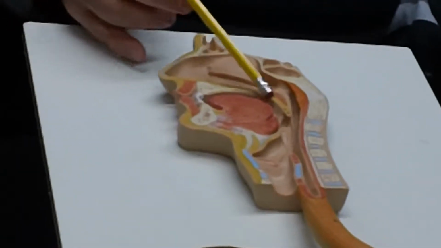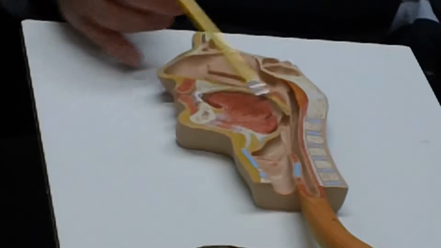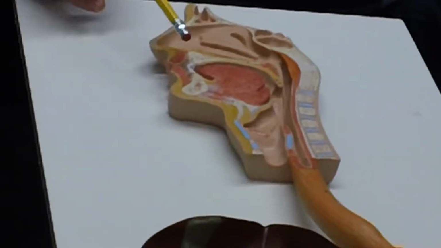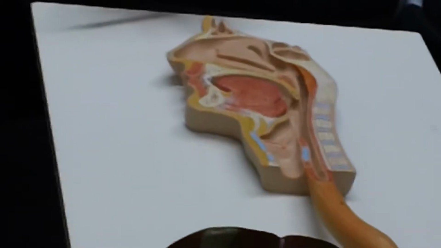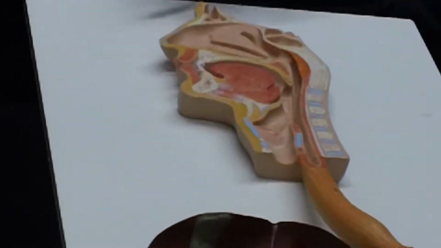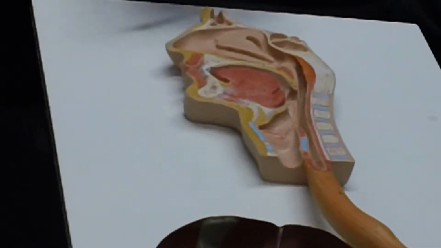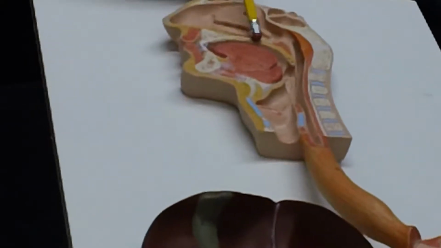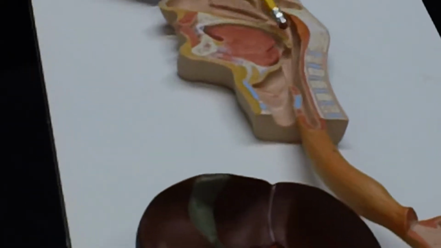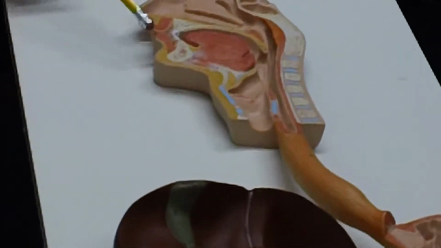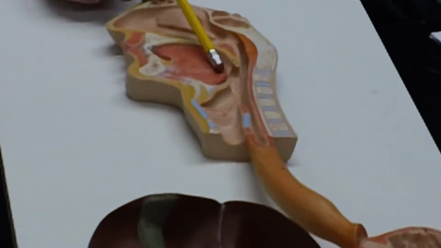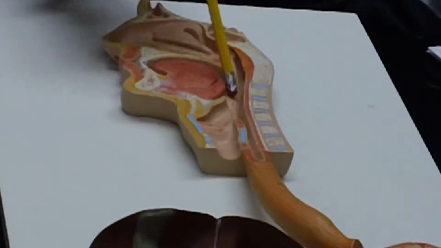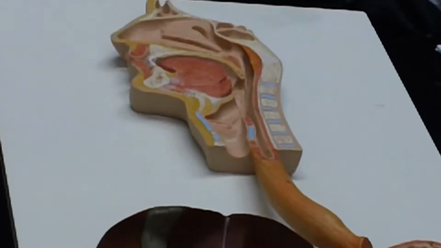Then you have the oral cavity here. Here's the tongue. Here's the hard palate. We're just going to work with hard palate. Don't worry about maxillary, palatine process in the maxilla and things like that. Just stick with hard palate, soft palate, and uvula. Down into the oropharynx. Here's the lingual tonsil. And down in there's the palatine tonsil.